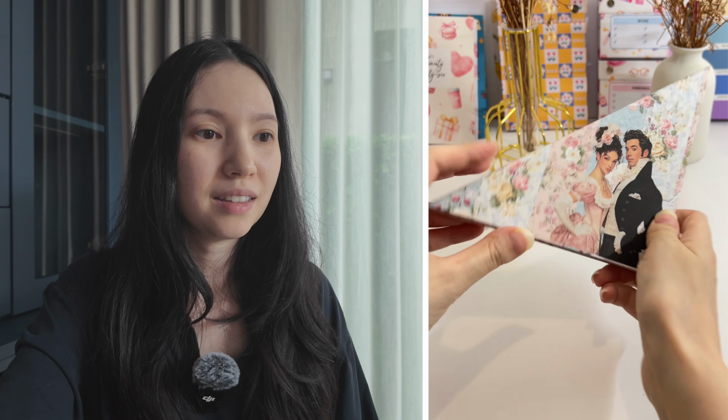And this is your finished project. This is how it should look like. It should open up exactly like this, and the pages should easily tear off.